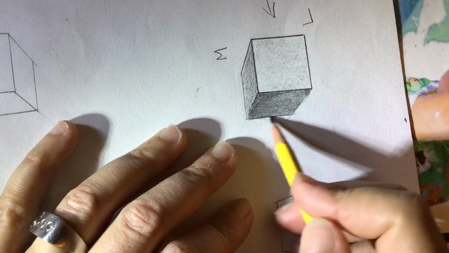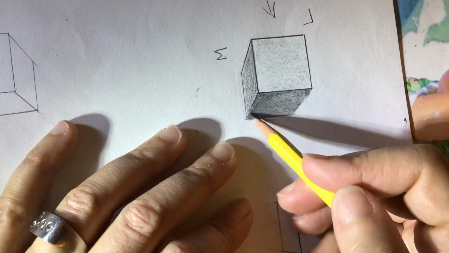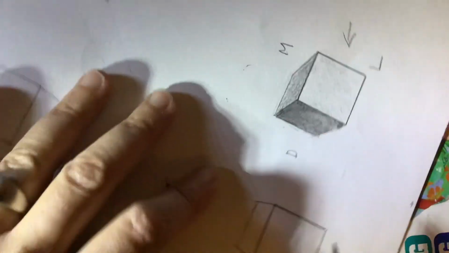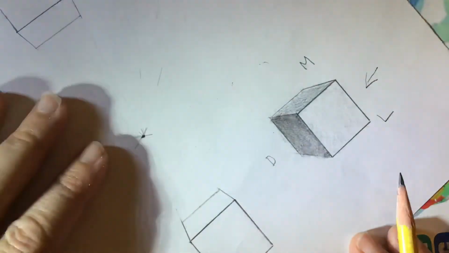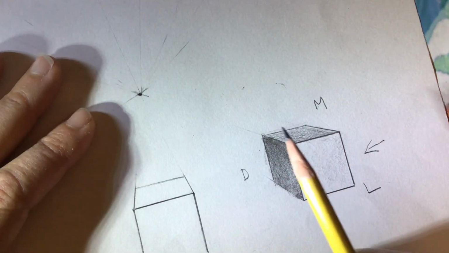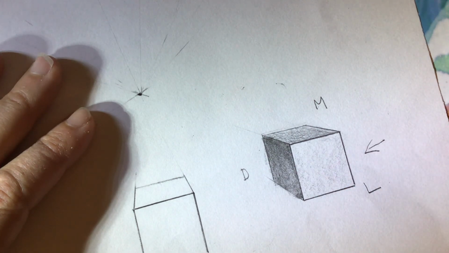So maybe I'll come into this edge right here, and especially this little corner right here, so I make sure that I get that. And now you can see how these 3 sides really pop away from each other, and it makes your cube really pop off the page. Again, you want a light side, a medium side, a dark side. You want to be thinking about the light and the directions going in.